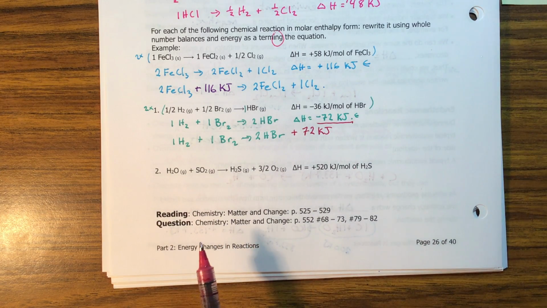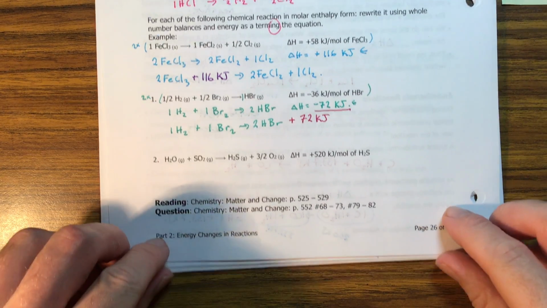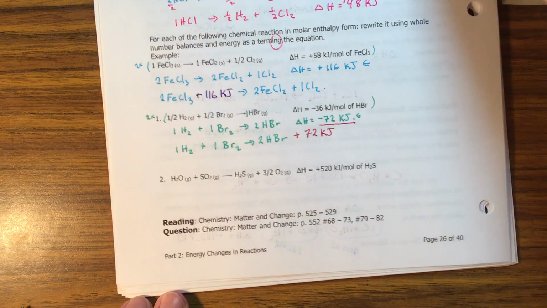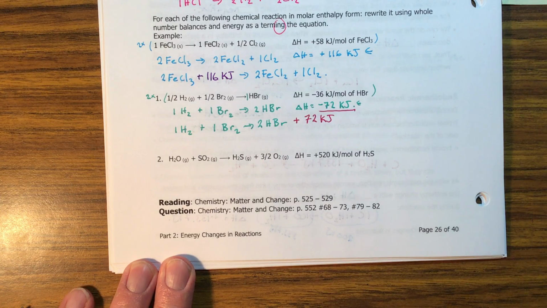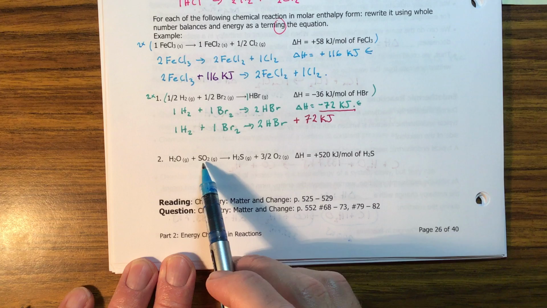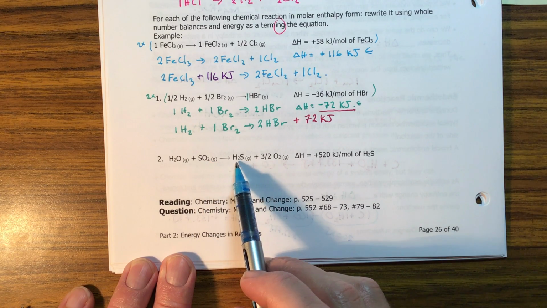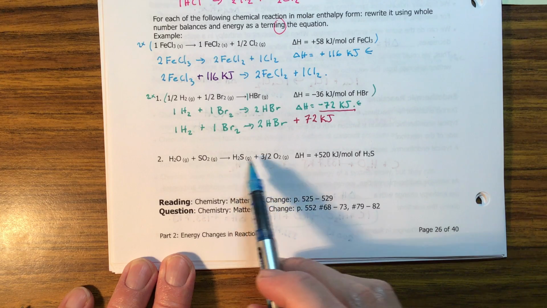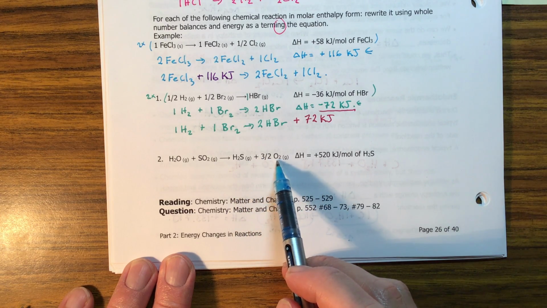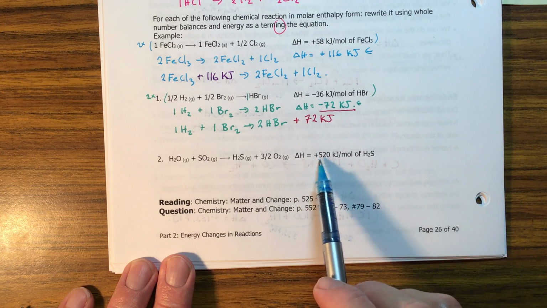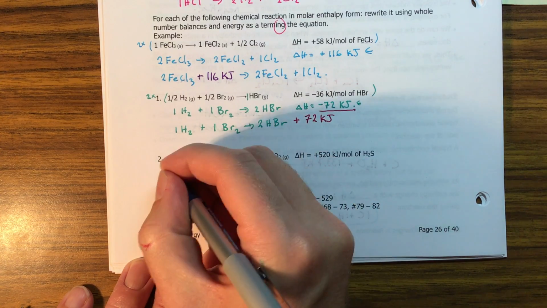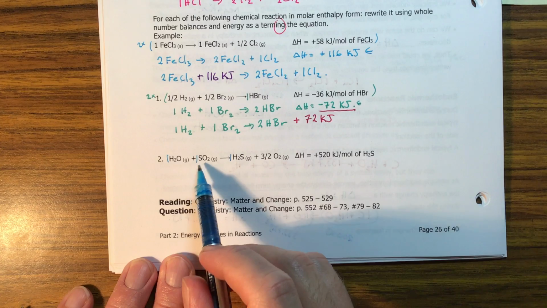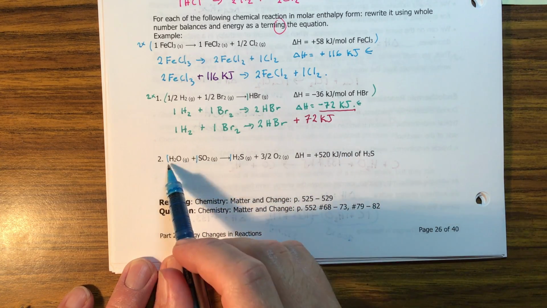Okay, so make sure you've tried number 2 and come back when you've tried it so you can check it. All right, so I'm going to do number 2 right now. So here we've got water plus sulfur dioxide gives us dihydrogen sulfide, H2S, plus 3/2 of a mole of oxygen gas. And our delta H notation is plus 522 kilojoules per mole of H2S. Notice how H2S has a 1 in front of it. We'd also say it's 520 kilojoules per mole of SO2 or 520 kilojoules per mole of H2O.